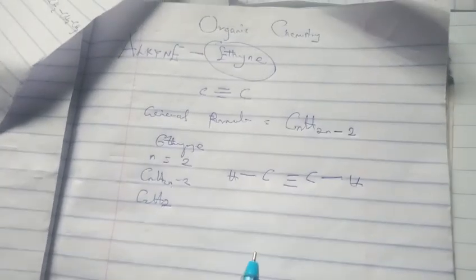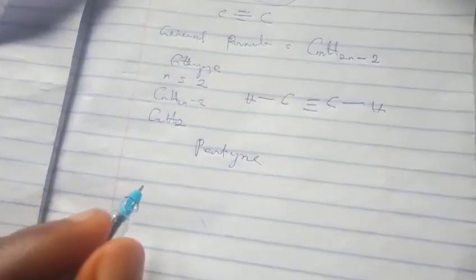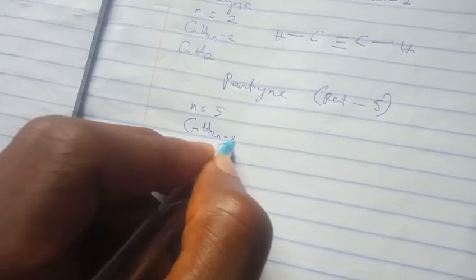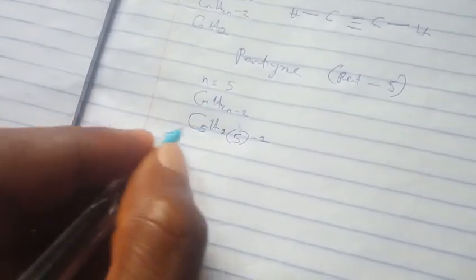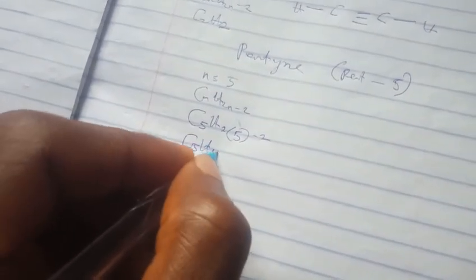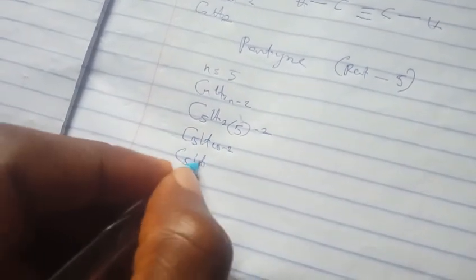now balanced. So the last example I will give is, let's say, pentyne. I told you, pent, you check the number of carbons. Pent is 5, so the number of carbons is 5, so n is 5. We put in our general formula, CnH2n minus 2, which is C5H2 times 5 minus 2. This is C5H10 minus 2, which is C5H8.